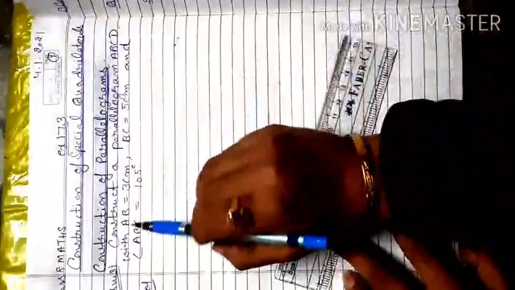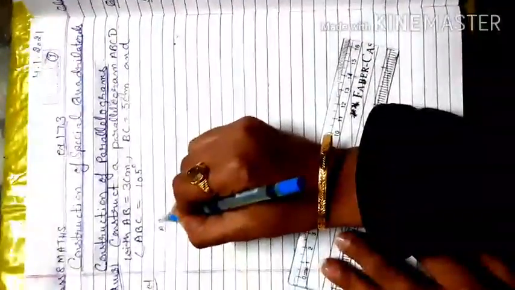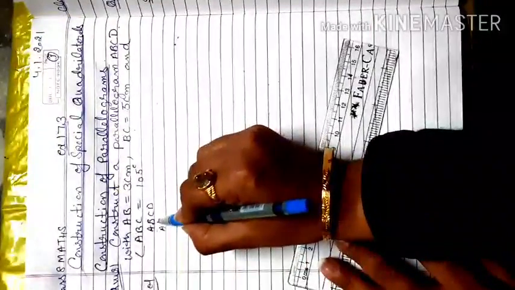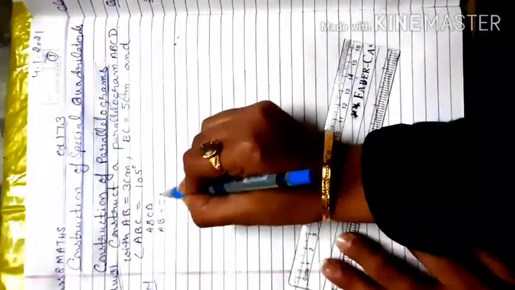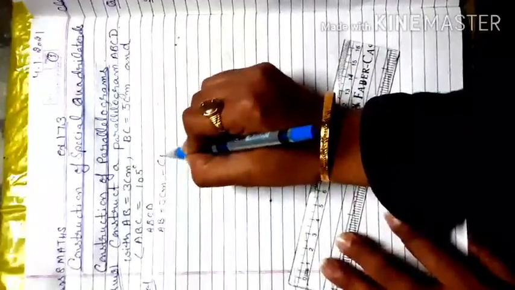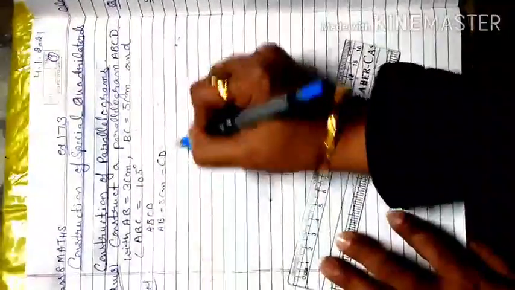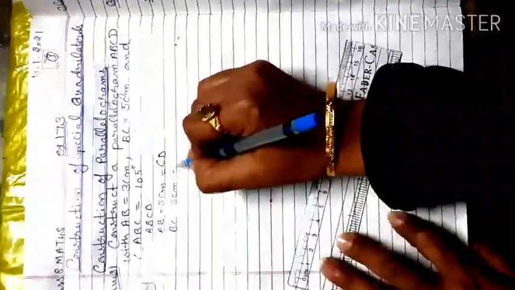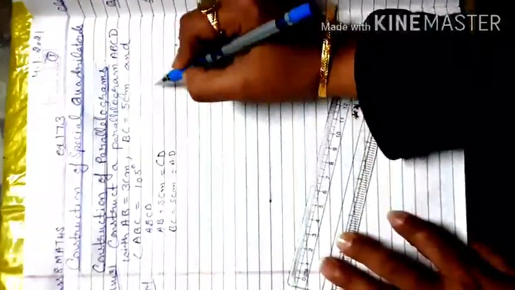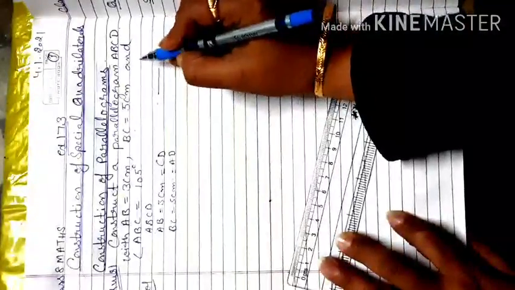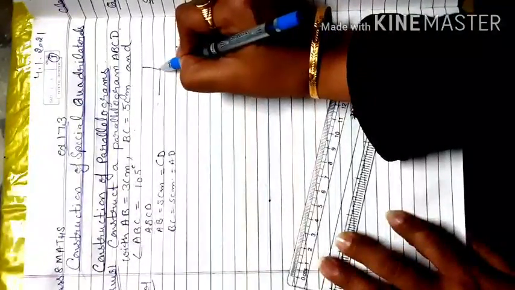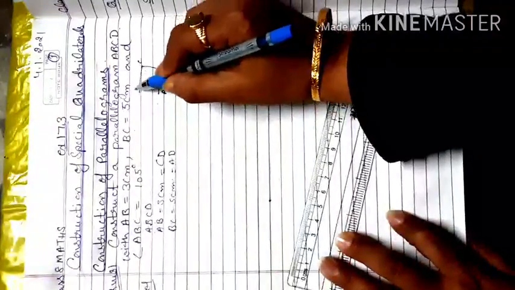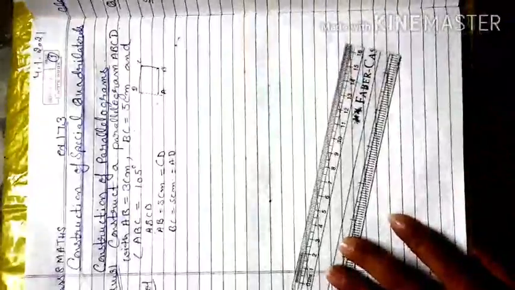So here ABCD is the parallelogram. AB is equal to 3 centimeter, that is the same as CD. Opposite to AB is CD, and BC is equal to 5 centimeter, and opposite to BC is AD. Like here this is AB, this is BC, and this is CD and AD. So BC is equal to AD.